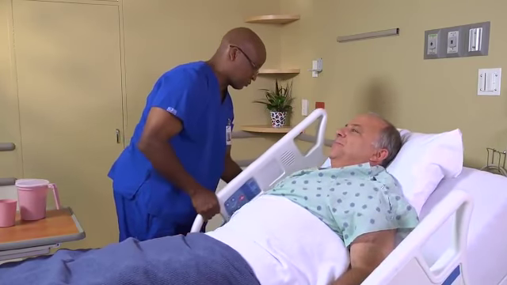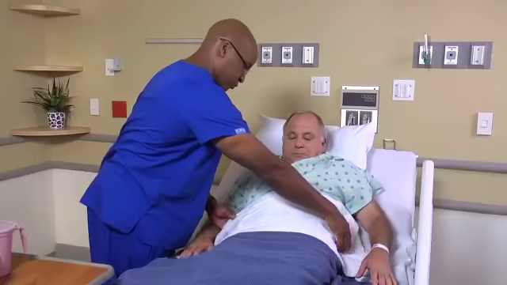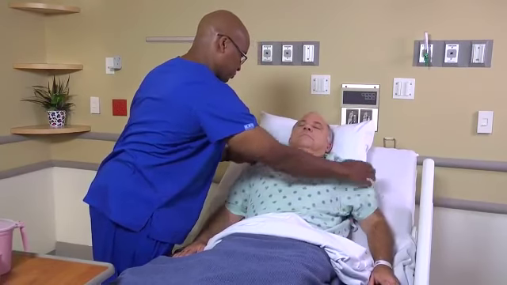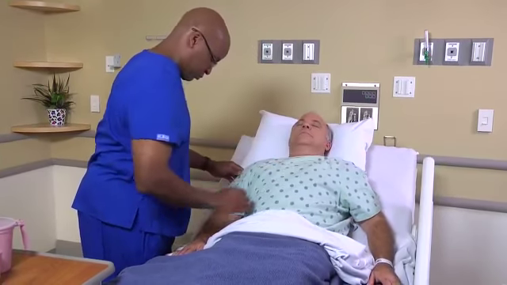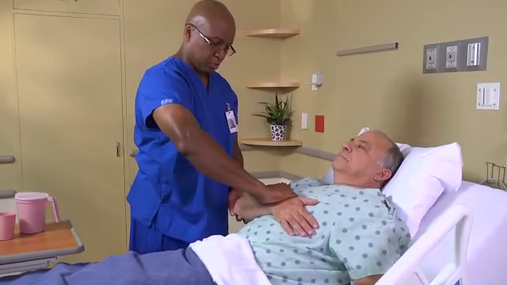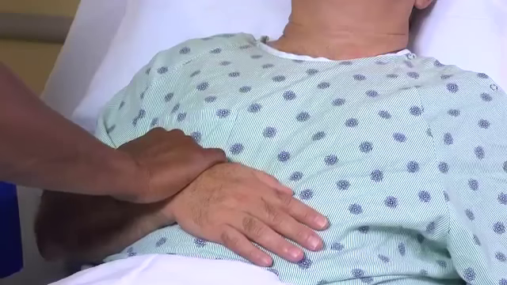Make sure his chest is visible, moving the bed linen or gown as needed. Okay, just relax for me. Next, place his arm in a relaxed position across his lower chest or upper abdomen as you would to assess his pulse, or simply place your hand directly over his lower chest or upper abdomen.